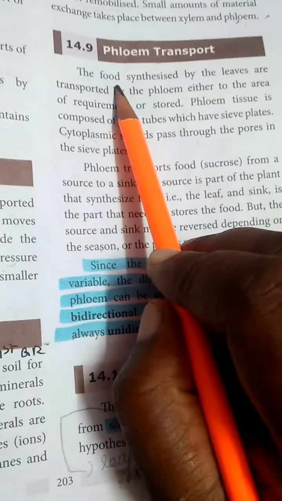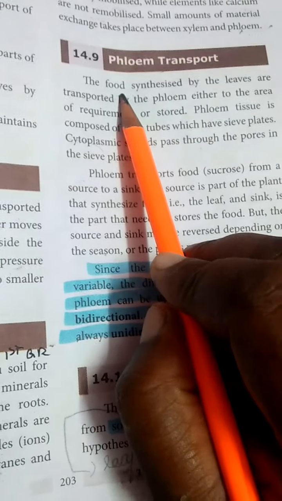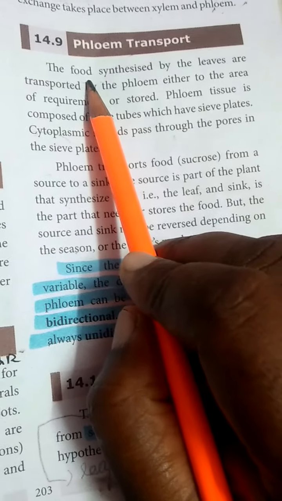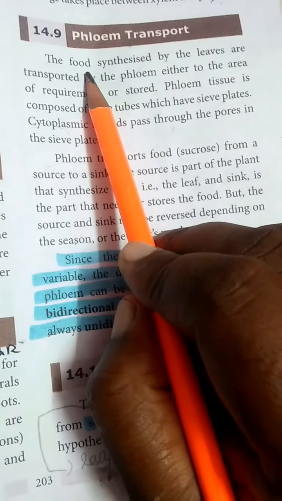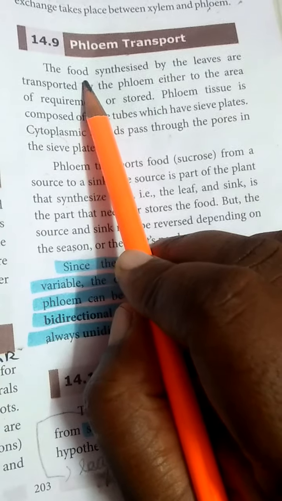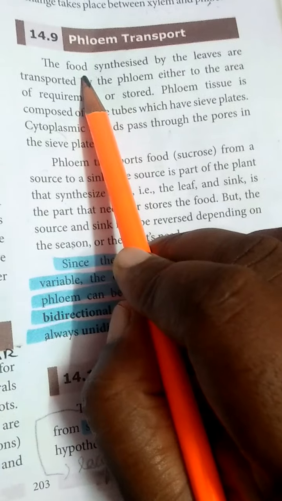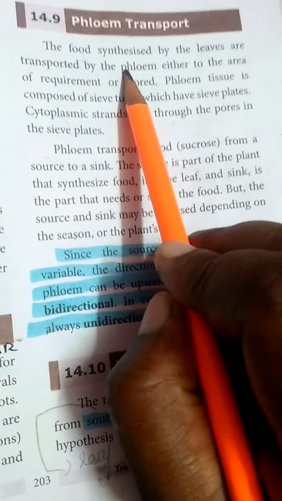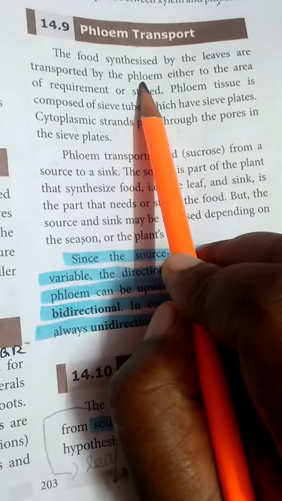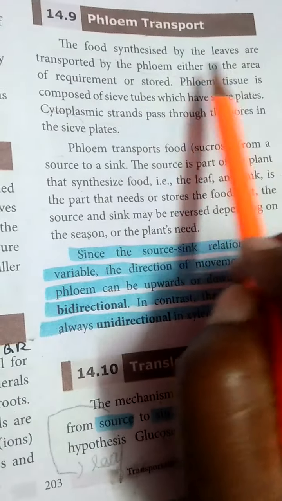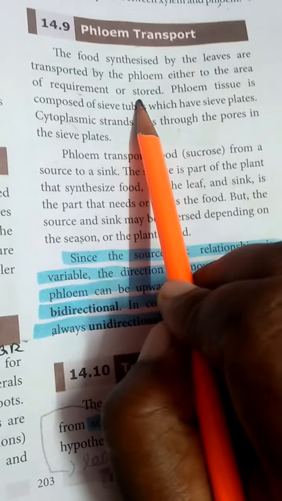So this prepared food has to be transported. It cannot all be stored. It can be stored in the leaves, but all the food cannot be stored in the leaves. Some of the food is required by the plant itself for the energy requirement. So this food has to be transported from the leaves to other parts of the plant. This transport is carried out with the help of the phloem. With the help of the phloem, the food prepared in the leaves is transported to the area where it is required or where it has to be stored.